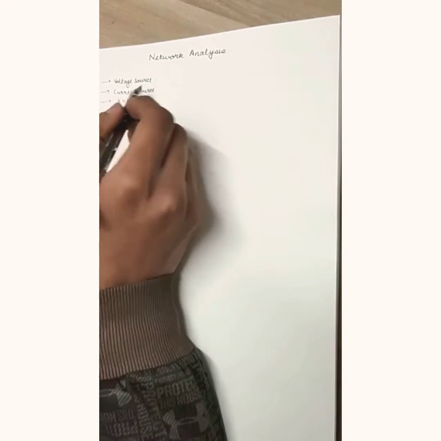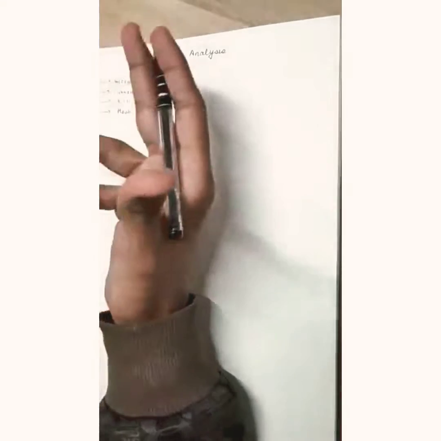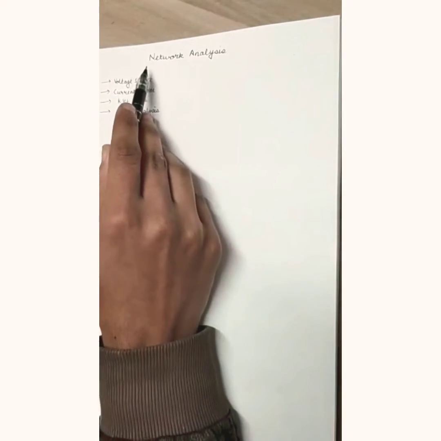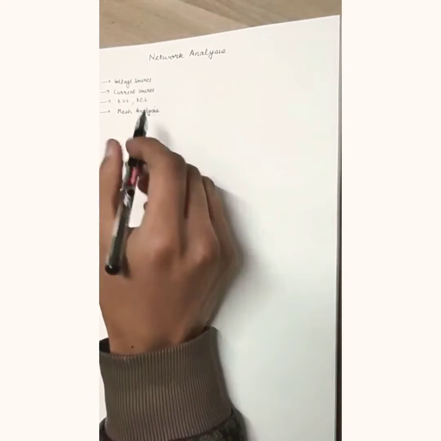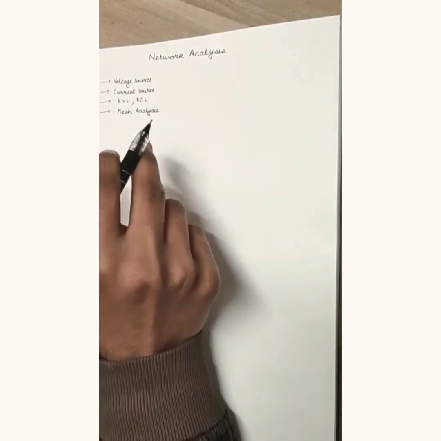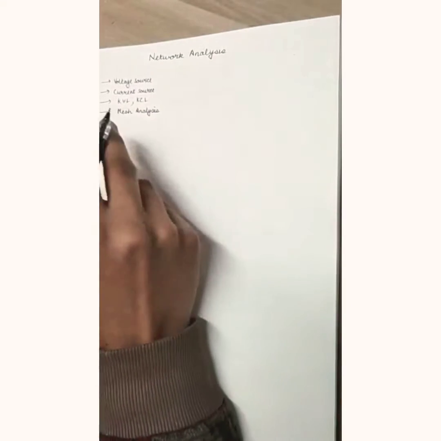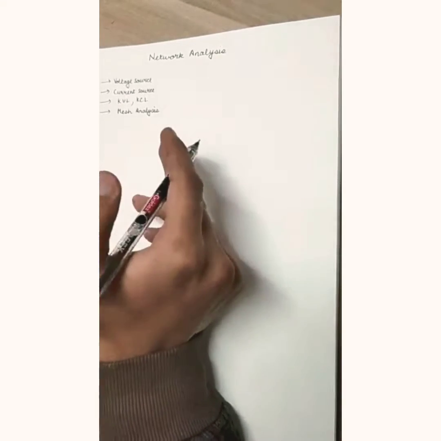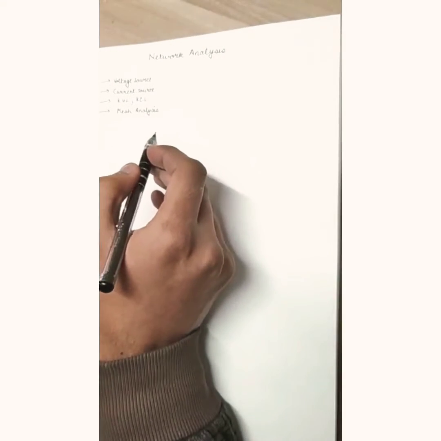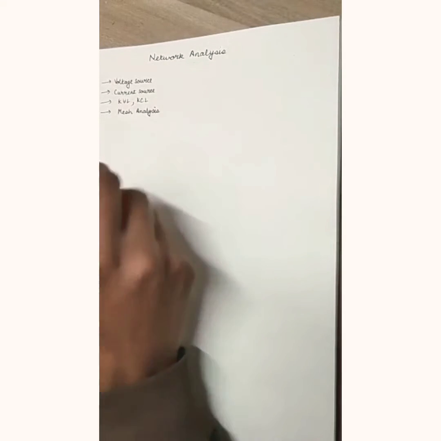But before proceeding with voltage source, I would like to tell you what this term means, network analysis. Network analysis basically means that we can see from the words which are there in this particular term. Network means the connection of two or more things. And in our case, it is the connection of two or more resistors, which basically make a network. That network can be rectangular or mesh-like, or of different shapes, but it will be a network. So let's start with the voltage source.